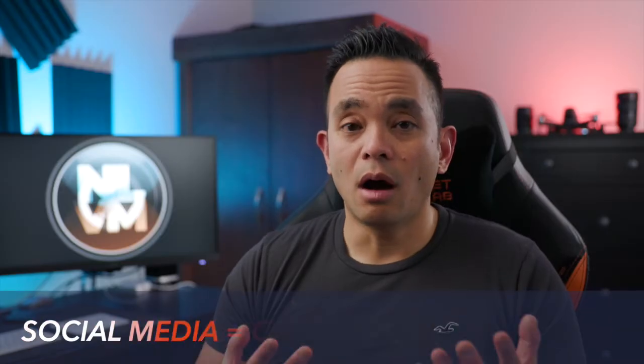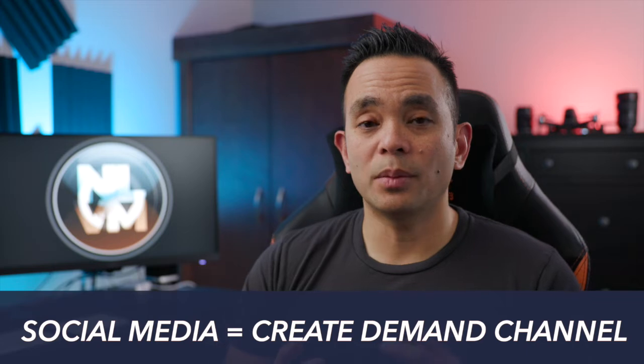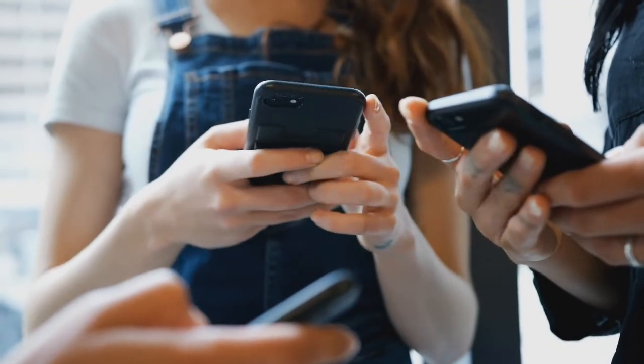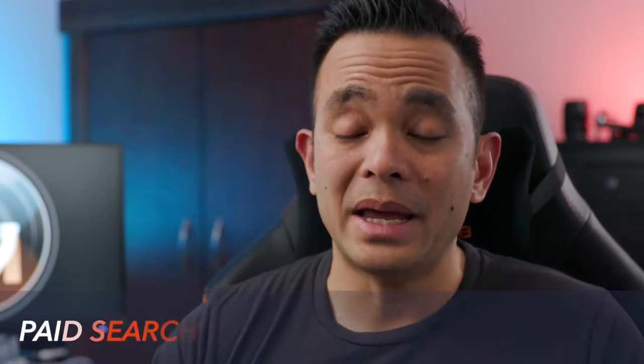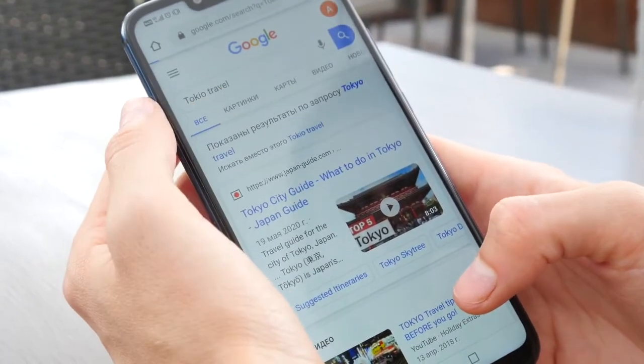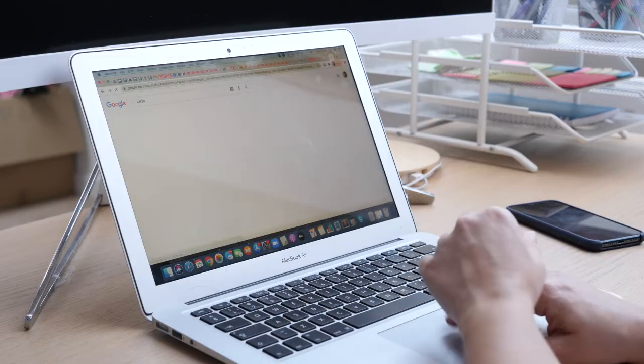Social channels are create demand channels. This is where people go to be educated, learn, connect, and engage with other people, not to be sold to. While paid search channels are more capture demand channels, because people are searching for specific things. Could be specific to your product, your industry, or anything connected to what you're selling. So the key here is to understand the intent of these channels and deliver your message, whether organic or paid, accordingly.